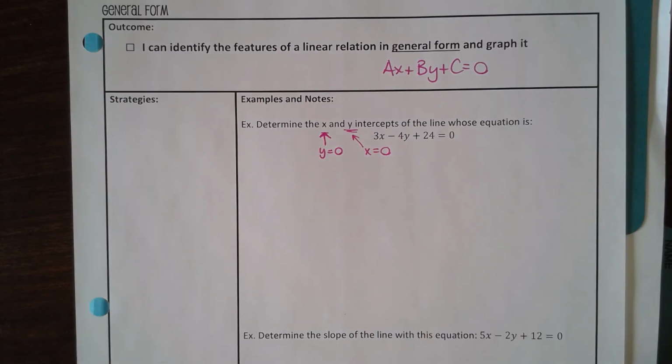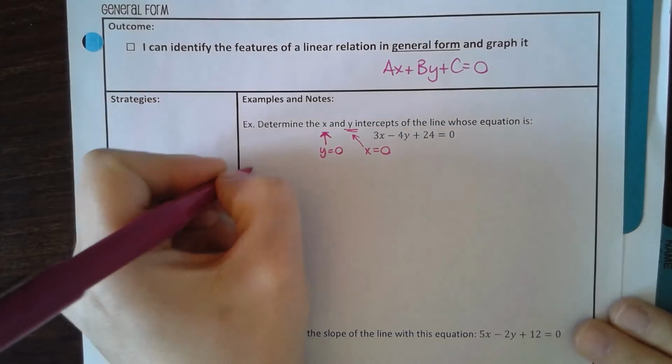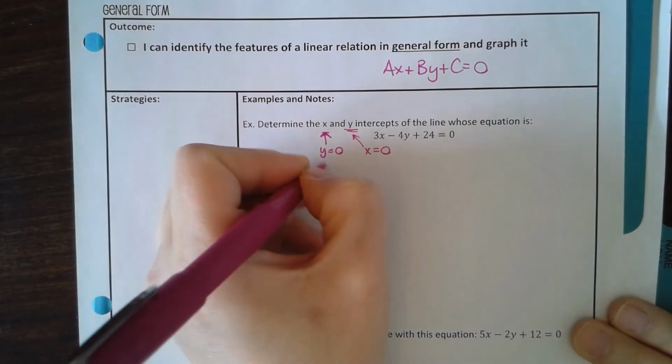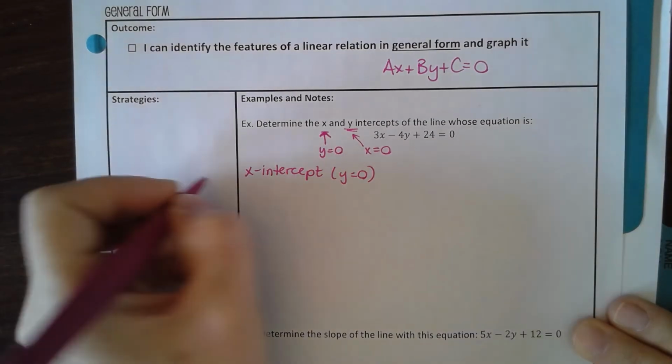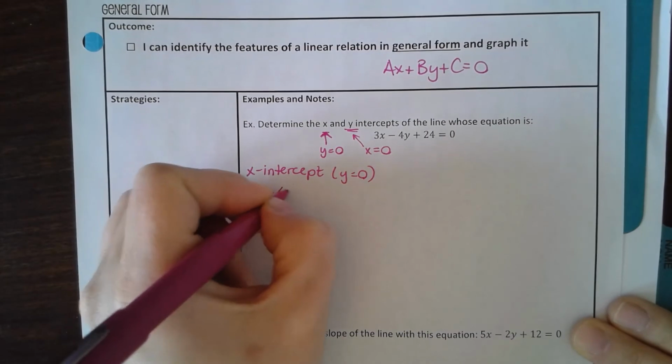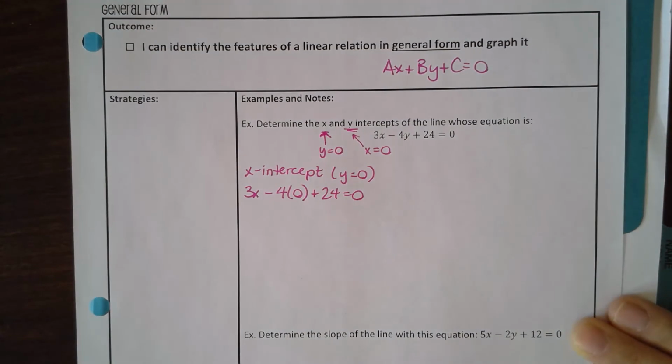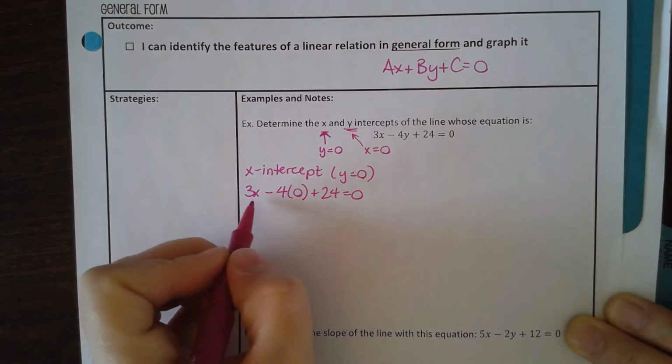Okay, so let's do that. Let's figure out what's going on here. All right, so my x-intercept, I'm going to make y equal to 0. Okay, so I've got y equals 0. So that means I have 3x minus 4 times 0 plus 24 equals 0. What we're saying is, what's the value of x when y equals 0? What value of x satisfies this? So we have to solve for x here.